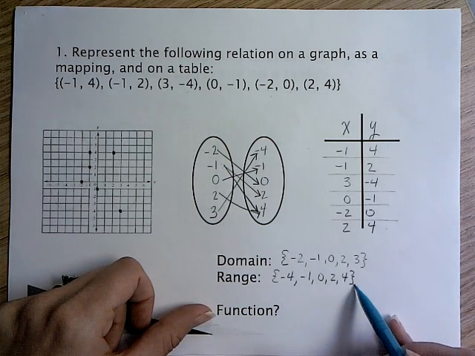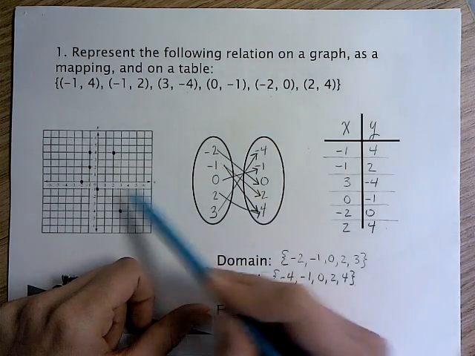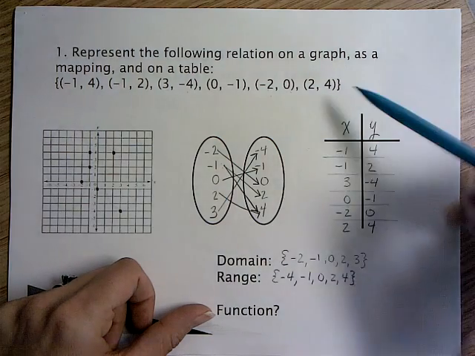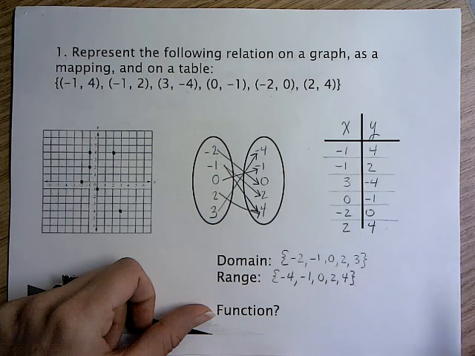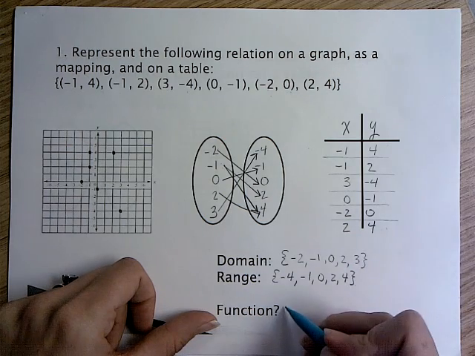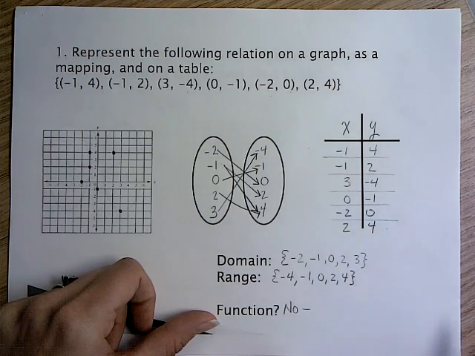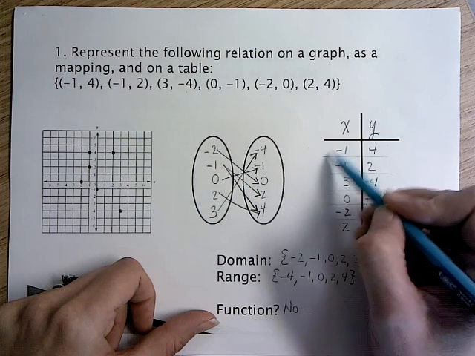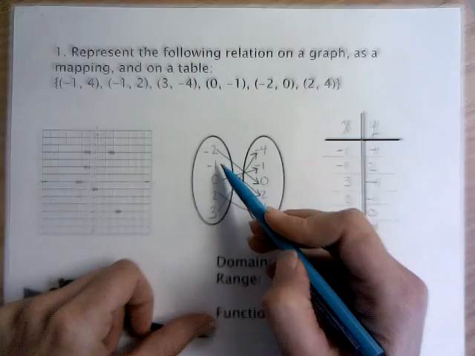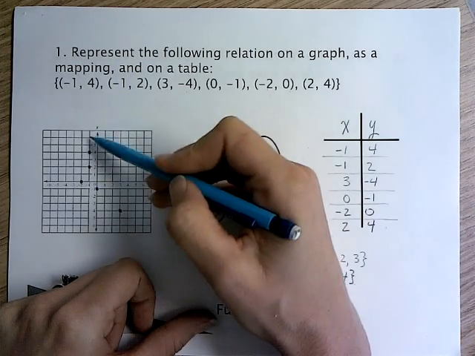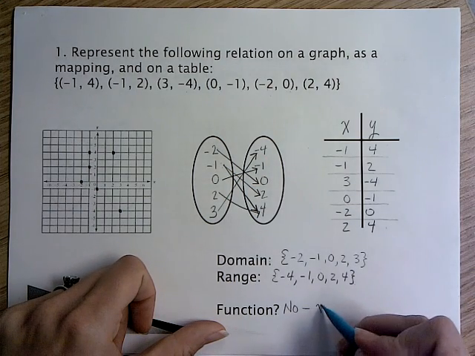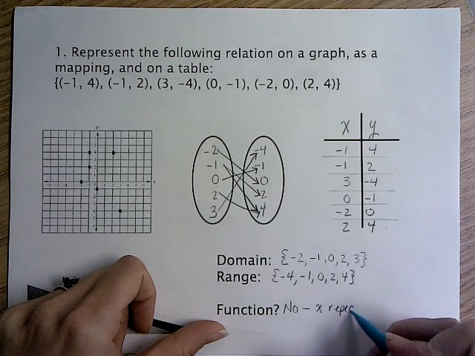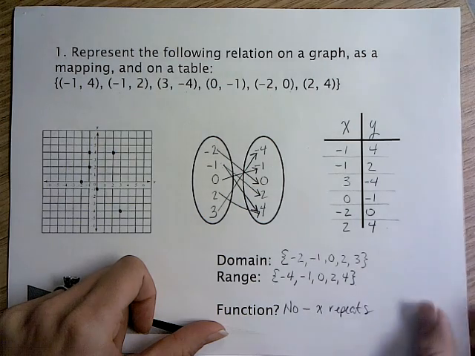So now I want to ask myself, is this relation that I've shown four different ways, including listing it as a set of ordered pairs, a function? The answer is no, it is not a function, because when I look at my x values, I see that -1 repeats itself. And since x repeats a value, it is not a function.